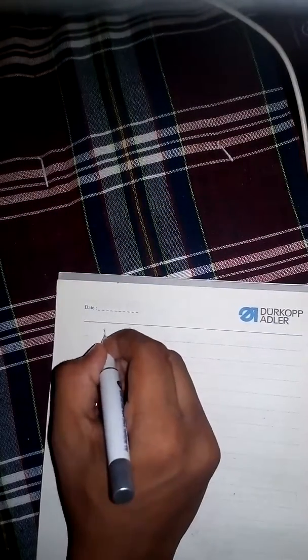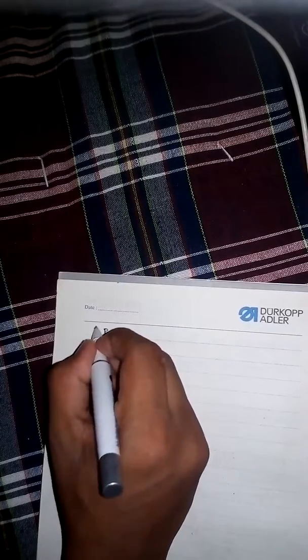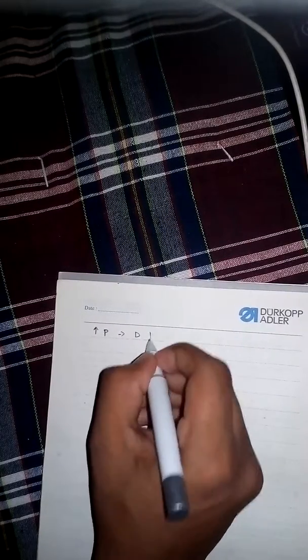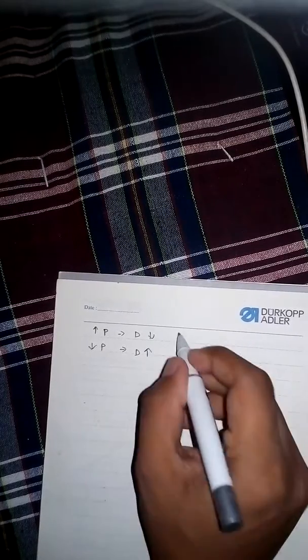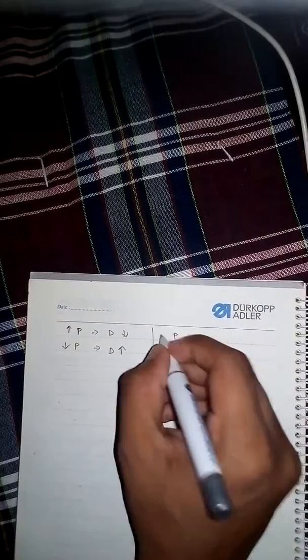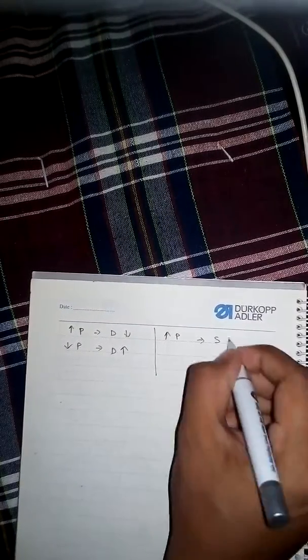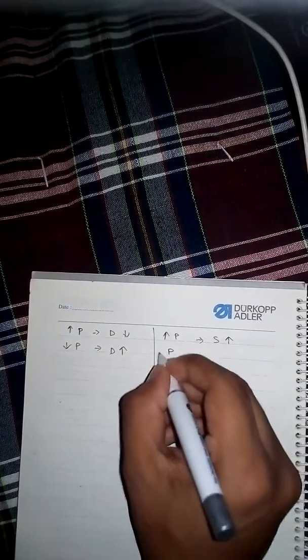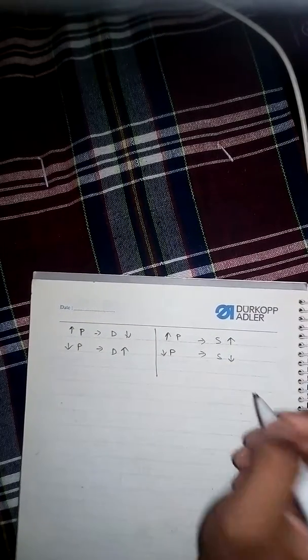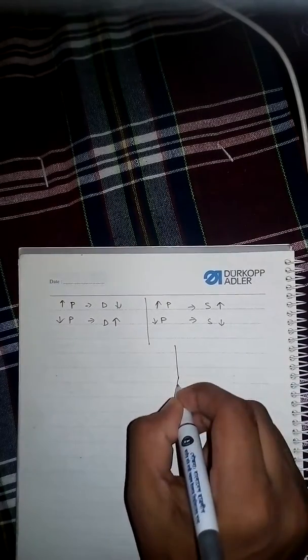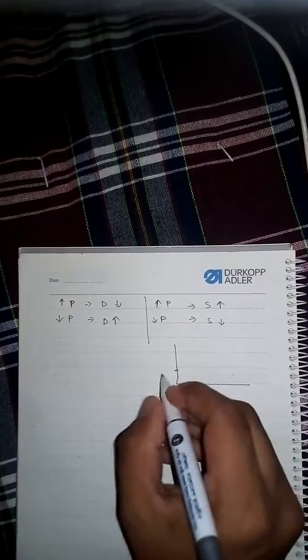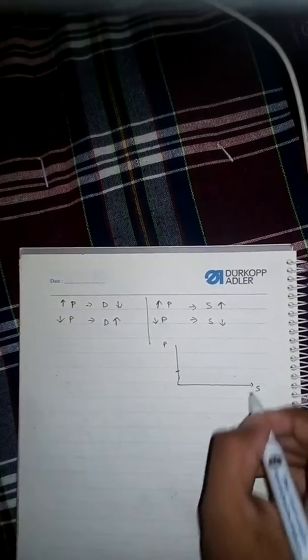The supply graph. From the demand we saw that if the price increases, the demand always decreases, and if the price decreases, the demand always increases. But in supply it is totally different. If the price increases, the supply will increase. If the price decreases, the supply will always decrease. So the graph will be like this: this one is for price, this one is for supply.